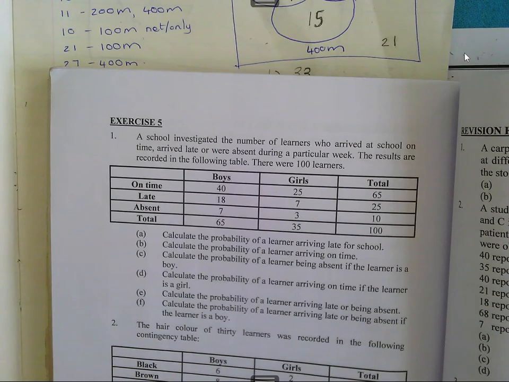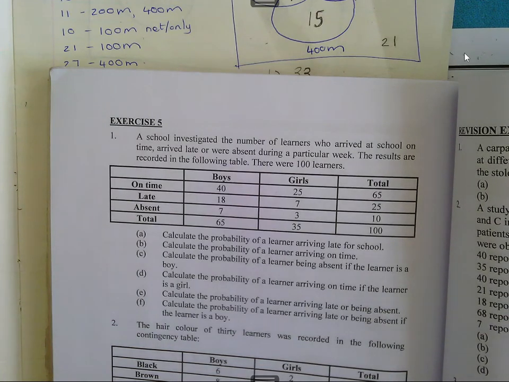It's going to be 18 over 25 because now we're only referring to the learners that are late and we want to know the probability that it's a boy. Do you understand that? What's the probability of choosing a girl from the learners that are on time? 25 out of 65. You understand that?